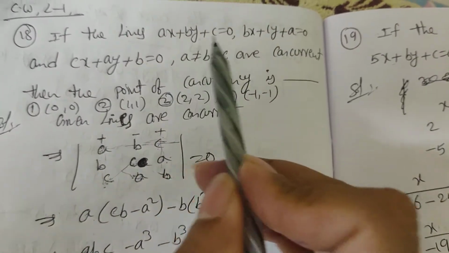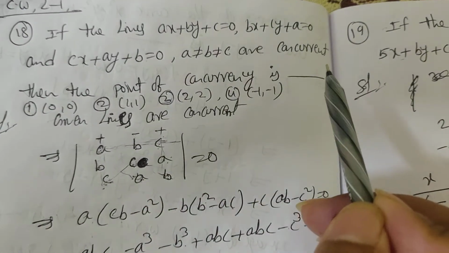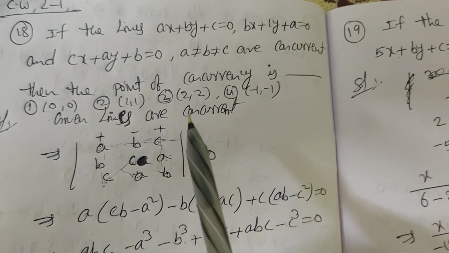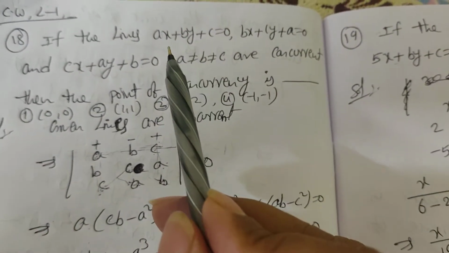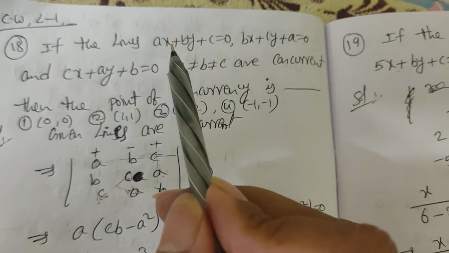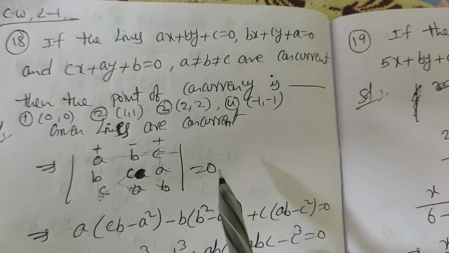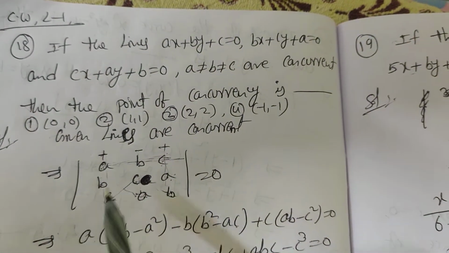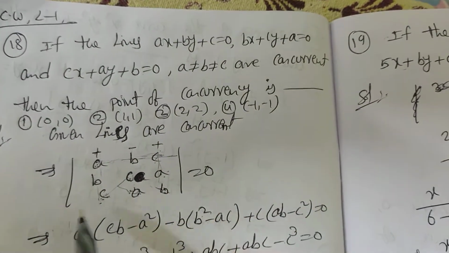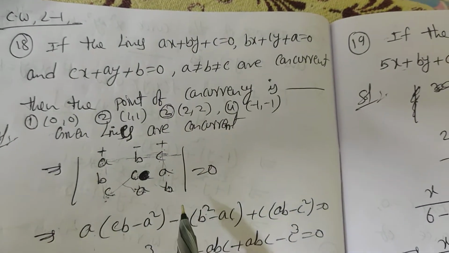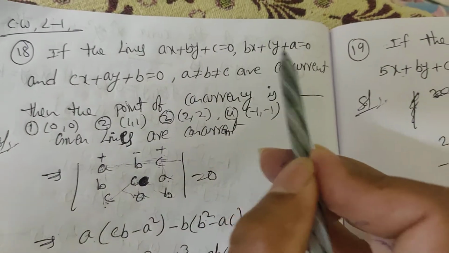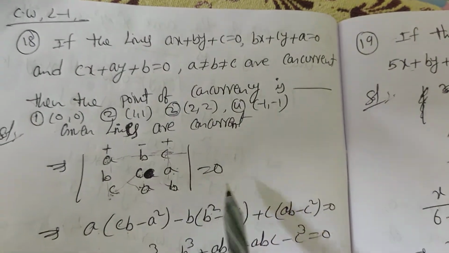So first, you take the given three lines to be concurrent. Concurrent means, as I already told you, one method: the determinant of the coefficients of the given equations is equal to 0. That means the determinant with a, b, c as the first row, b, c, a as the second row, c, a, b as the third row is equal to 0.